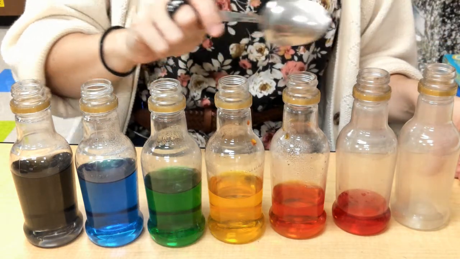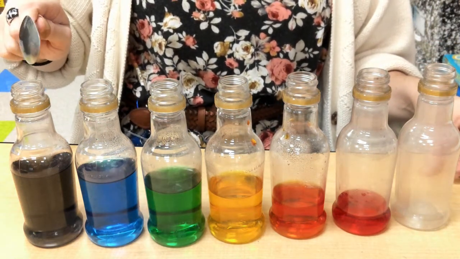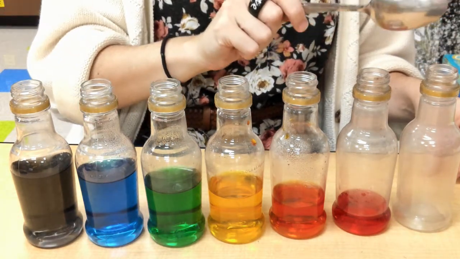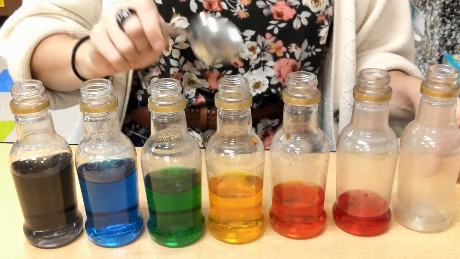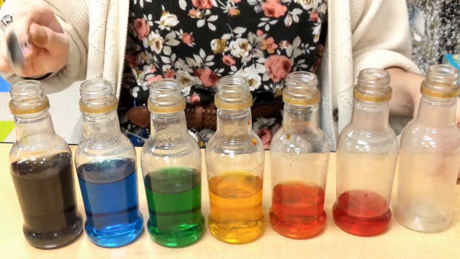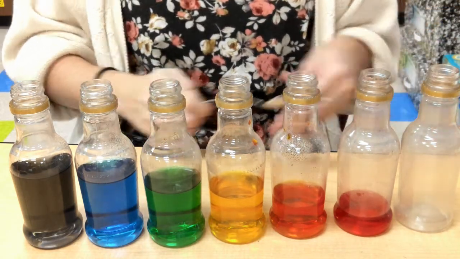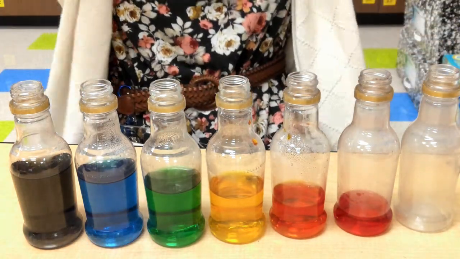So here's our low pitch sounds. And then as I go this way, it gets higher pitched. Here we go. High, low. Let me try blowing in them, see if that makes a difference in sound.